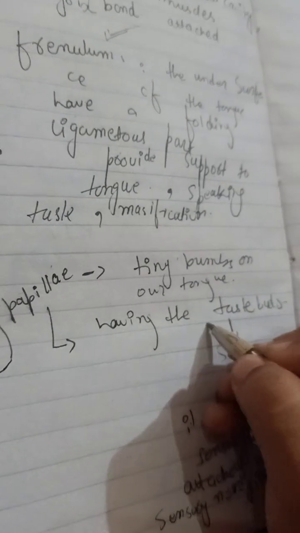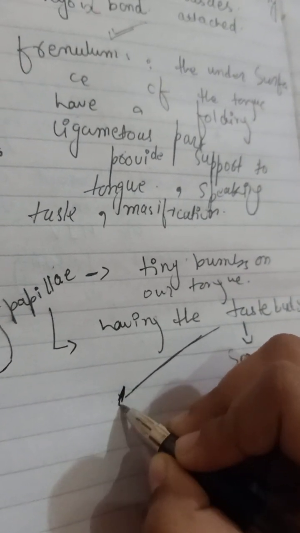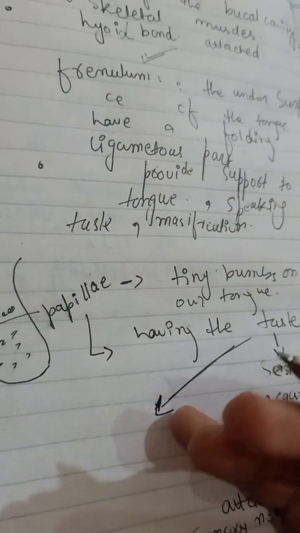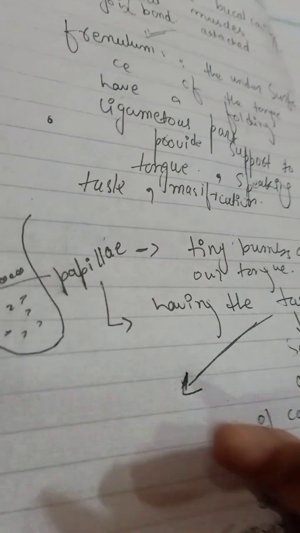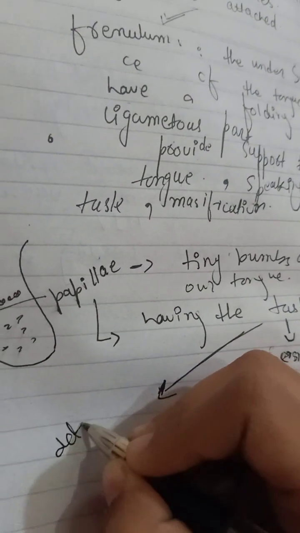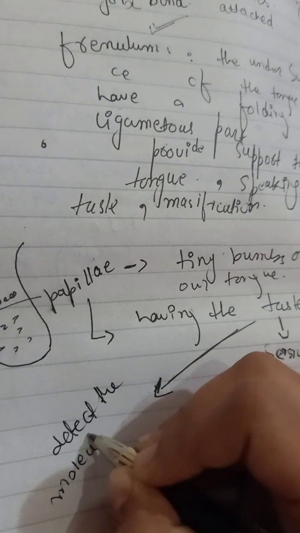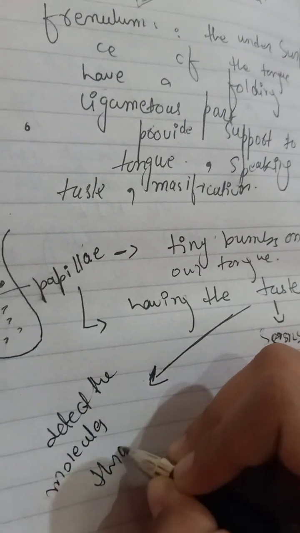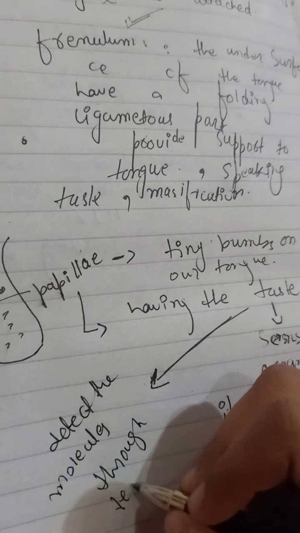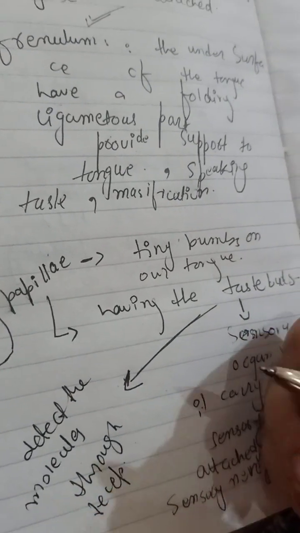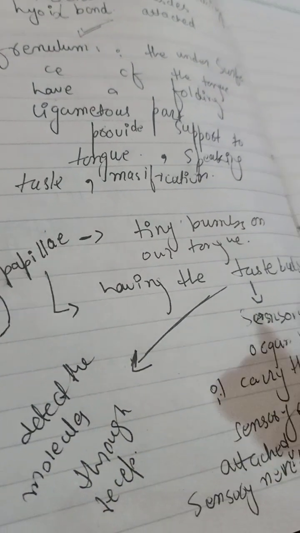What's the function of this? So taste buds are basically those that detect molecules through the receptors that work in sensation, temperature, and taste.